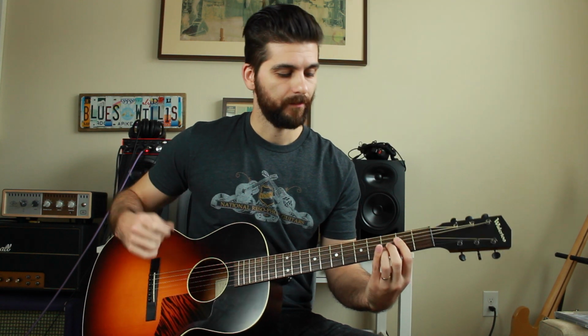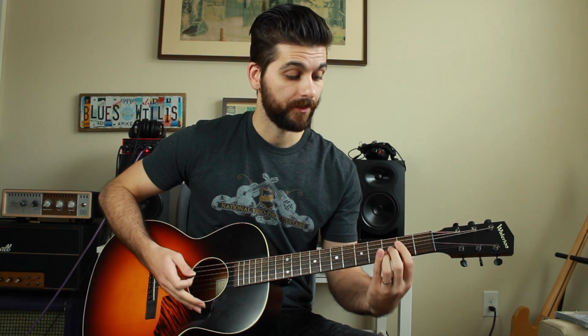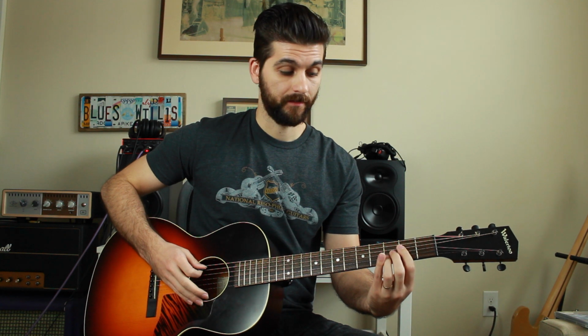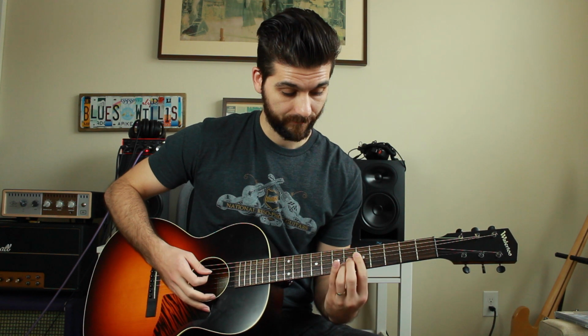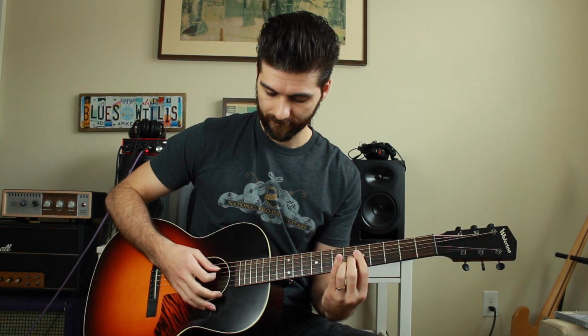Like that. Now if you want to move this chord around, you can do it by just skipping the open A string and just playing the 4 strings. For example, if you want to go up to C, shift it 3 frets.